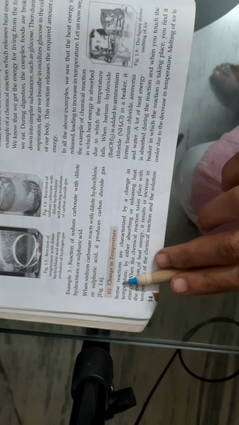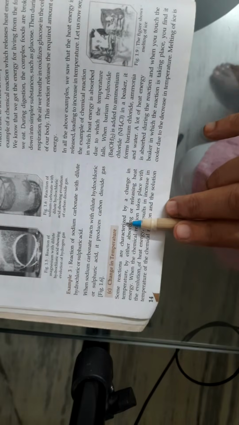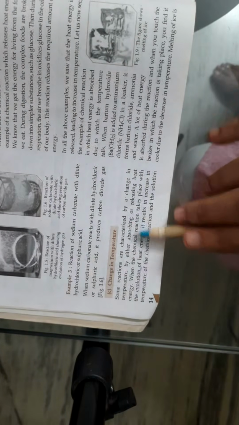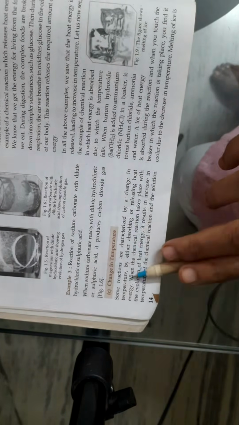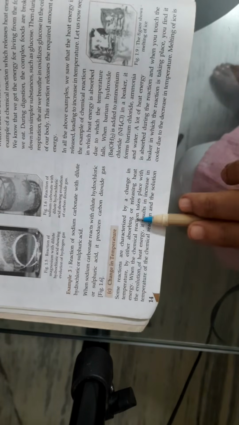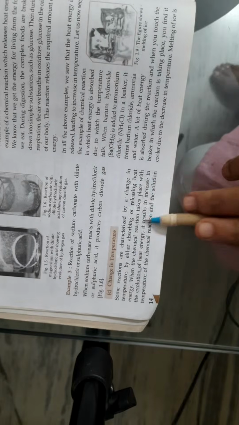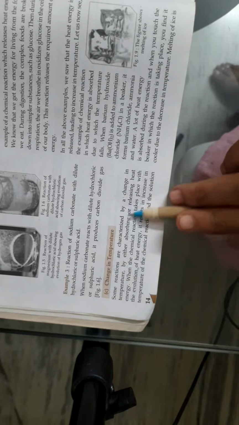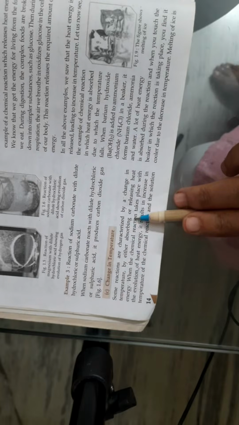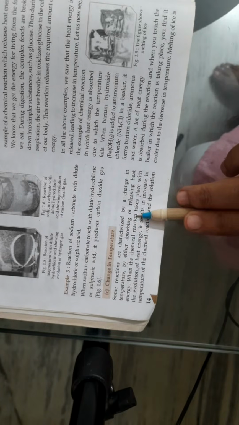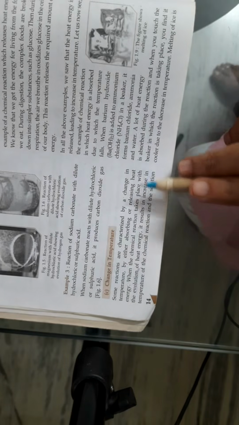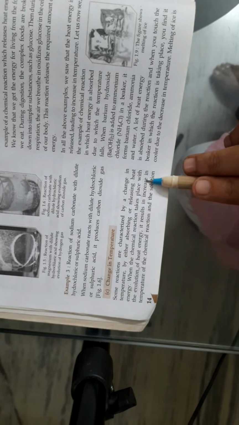The third one, change in temperature. Certain reactions are characterized by change in temperature, either by absorbing or releasing. Absorbing means taking in heat, that is, we need to heat the reaction for it to take place. And releasing means that during the reaction, heat is given out. For example, if we burn paper, heat will get released.